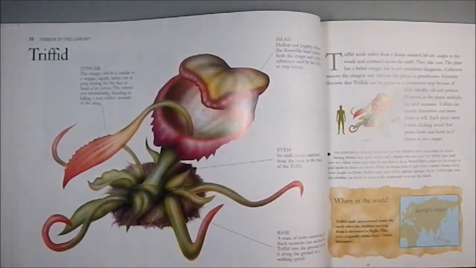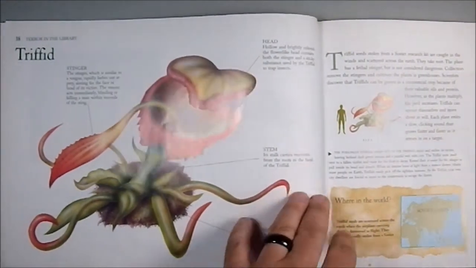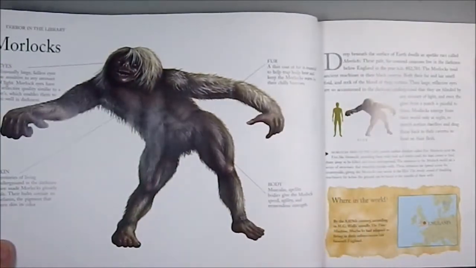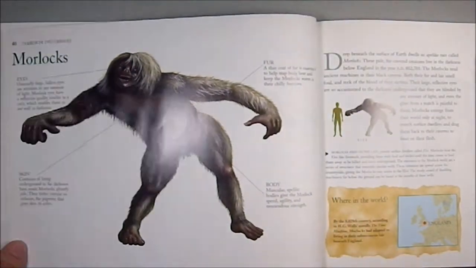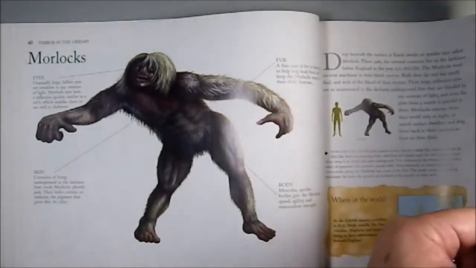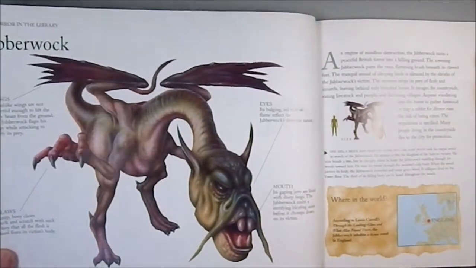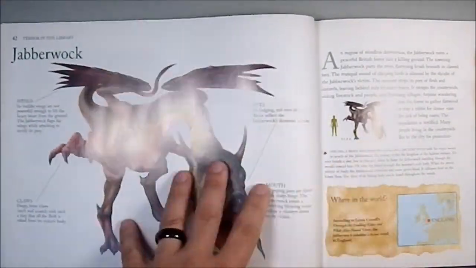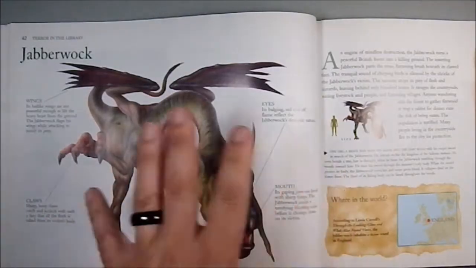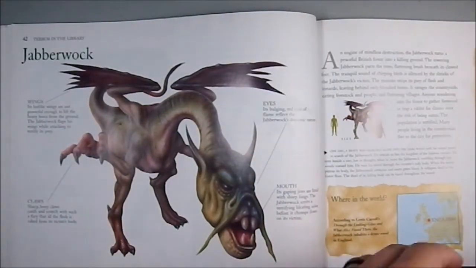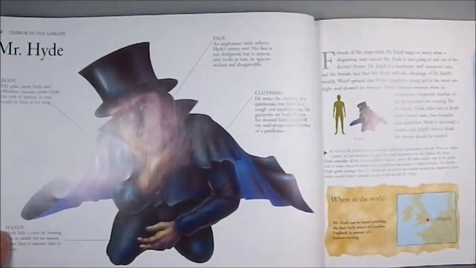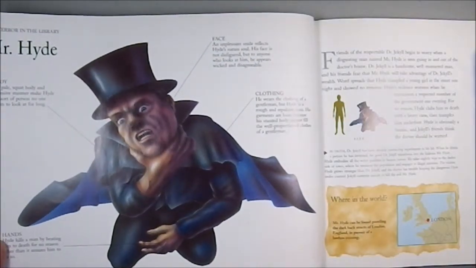Triffids. I don't know if I've seen a Triffid in any of these before. That's cool. Triffids were interesting. Morlocks. Again, very dynamic. Part of that's because of the portrait-sized, landscape nature of the book. The Jabberwock. My wife used to be able to recite that entire poem.